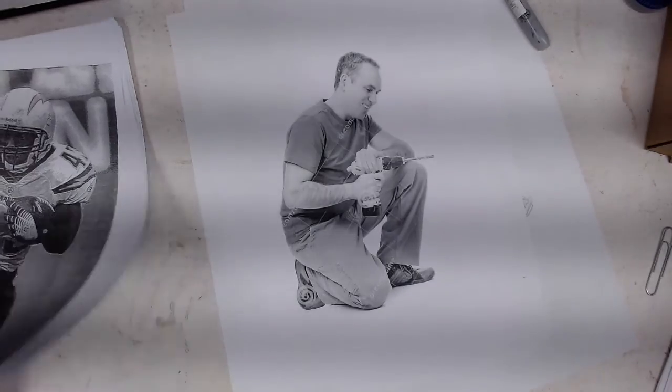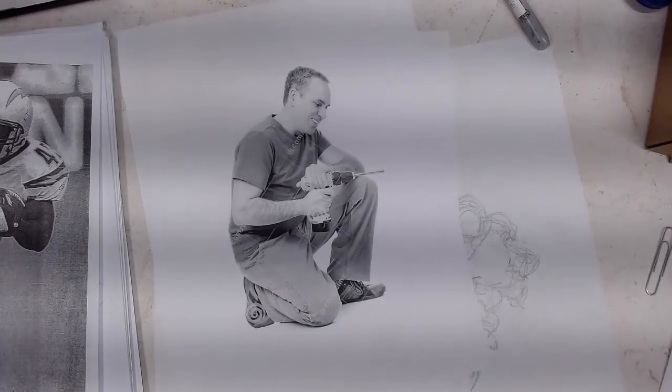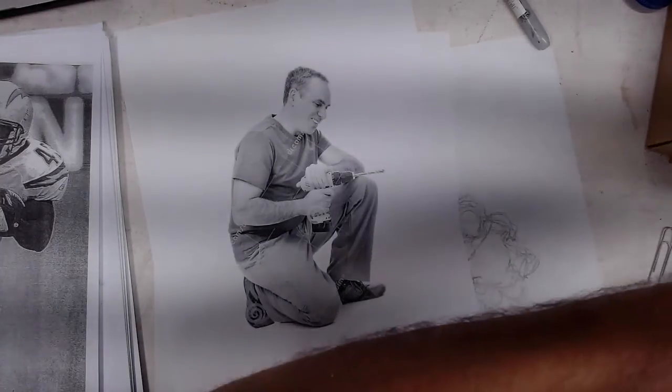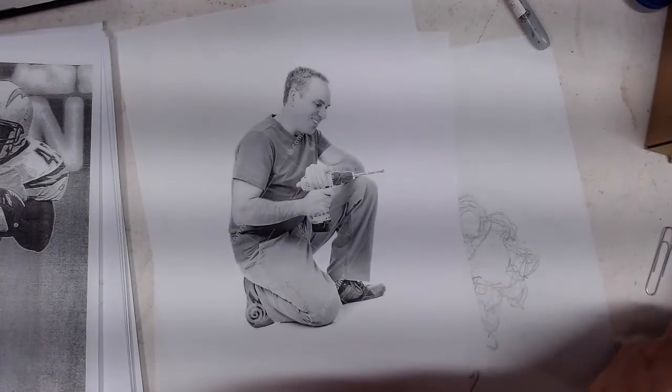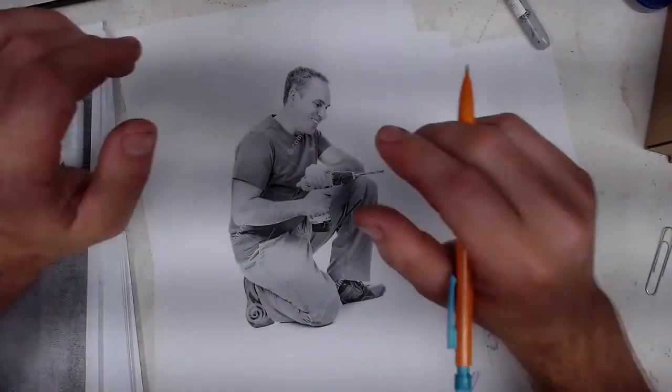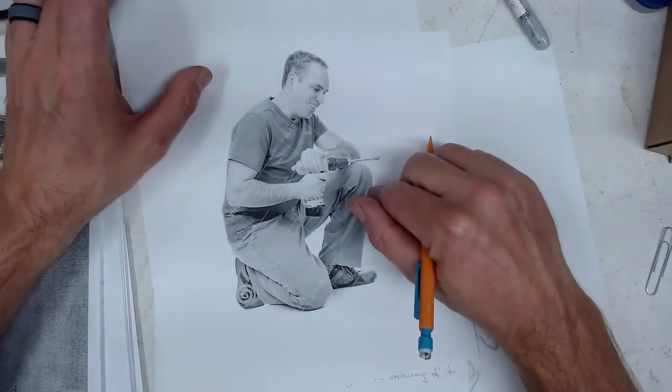Now I have a gesture drawing of this around here somewhere. I don't have it to show you at the moment. But I want you to do that, and then I will later show you what we're going to do with it, okay? So make a gesture drawing of your picture.